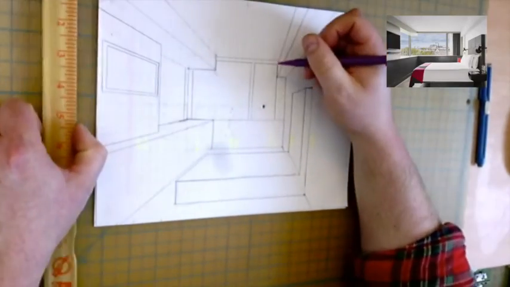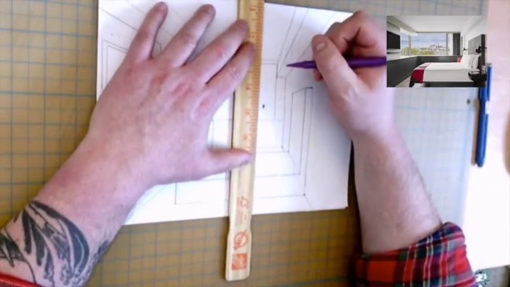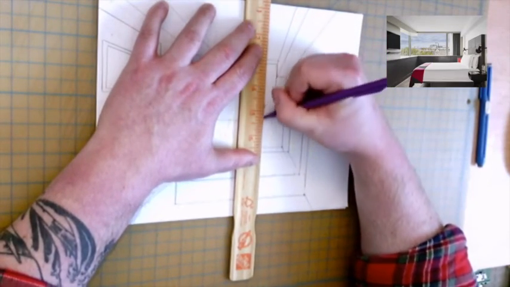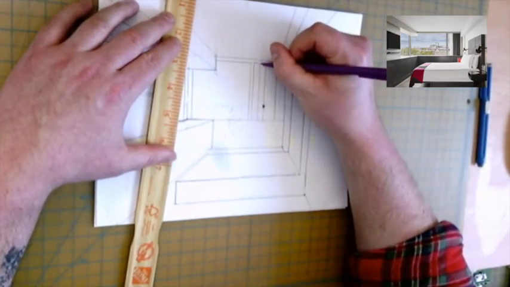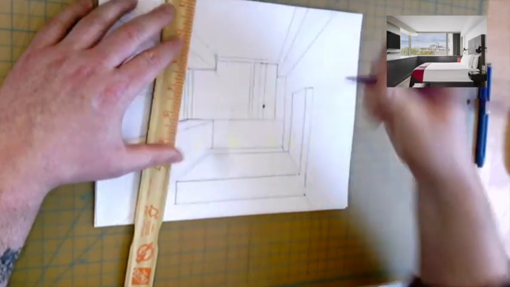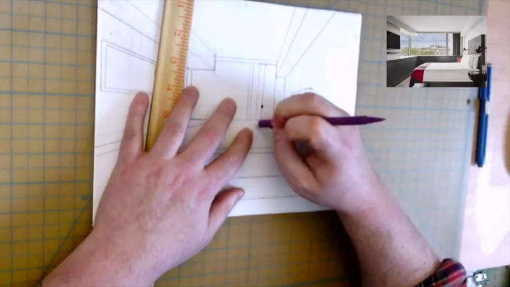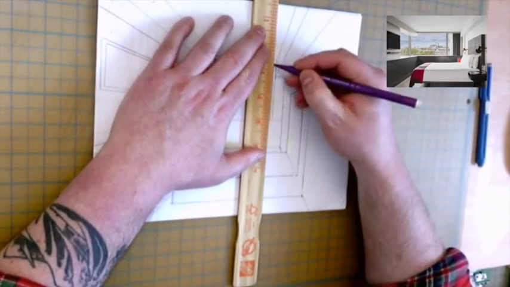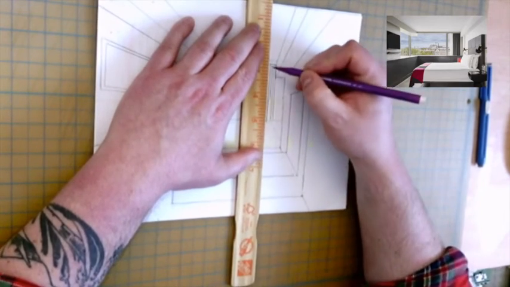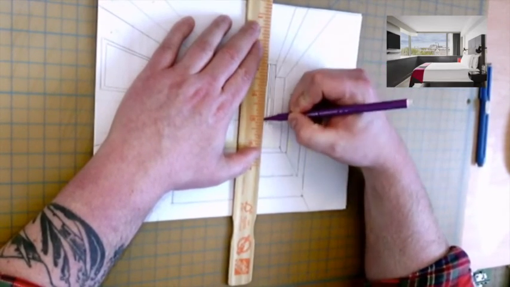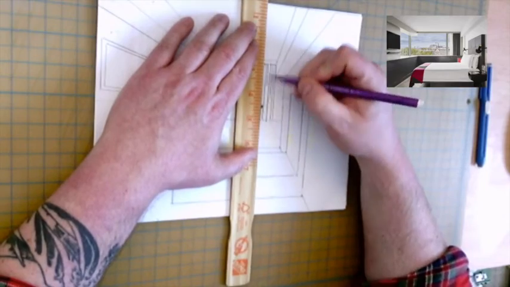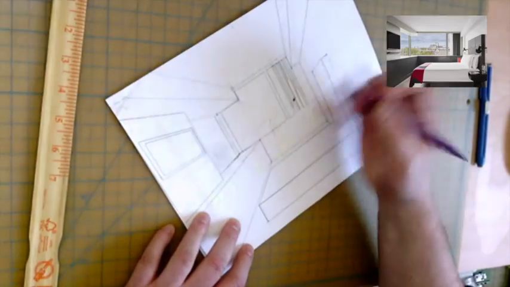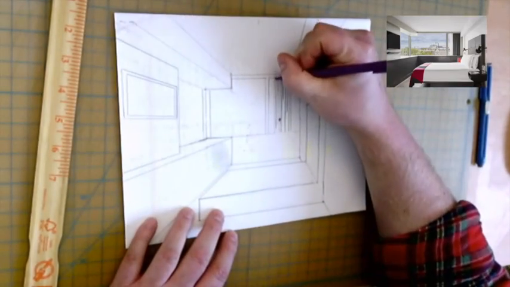But then it's just a matter of drawing curtains. You got kind of this white and black curtain scenario. Can give a little bit of texture up at the top. And then just a bunch of vertical lines. Kind of make them different lengths if you want. Try to draw those curtains.